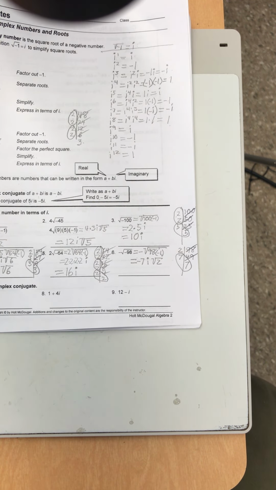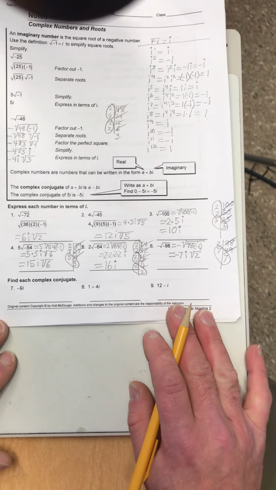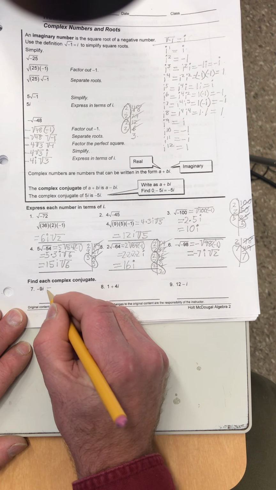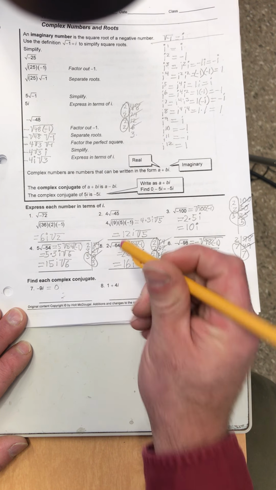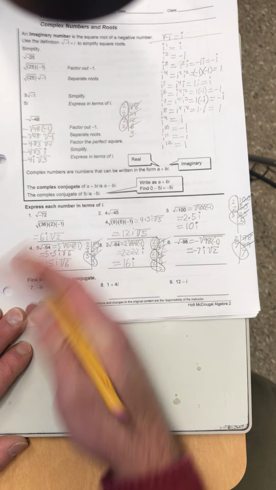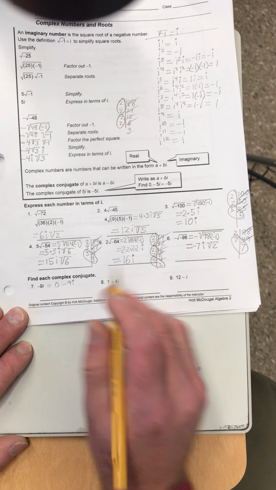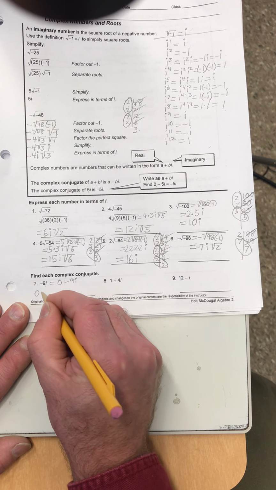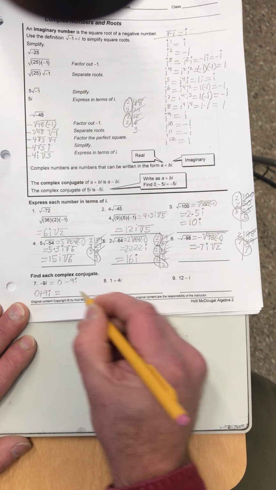Now, the last three, they're asking us to find the complex conjugate. So if I have negative 9i, this is equal to 0 minus 9i. The complex conjugate would be, and it's not equal to this, but the complex conjugate is 0 plus 9i, which would be equal to 9i.